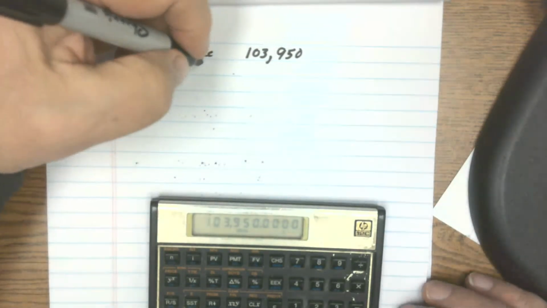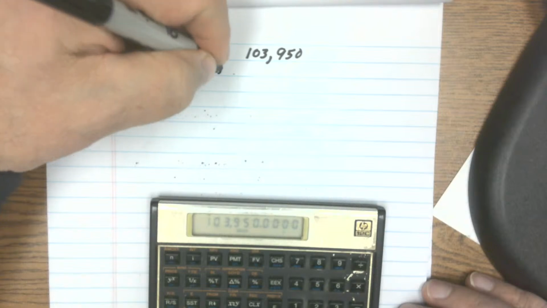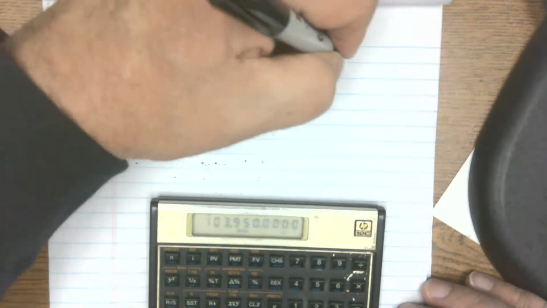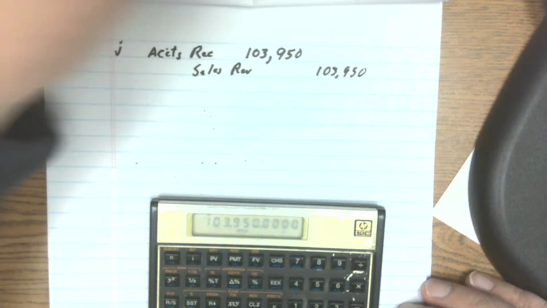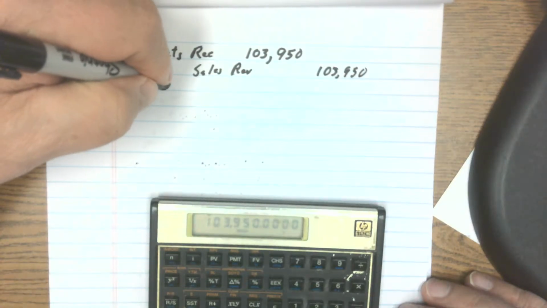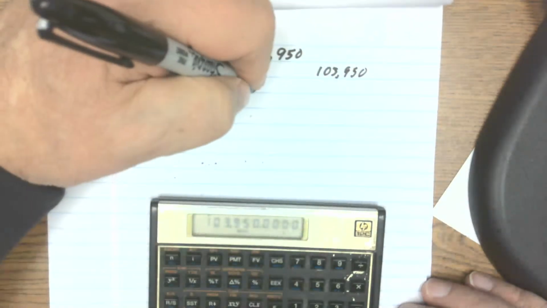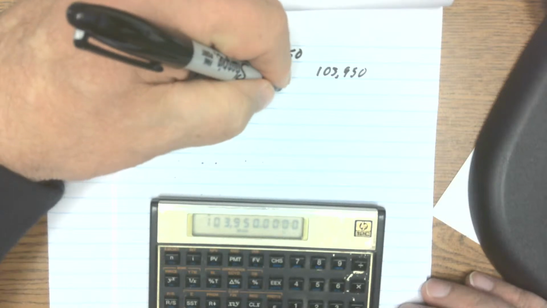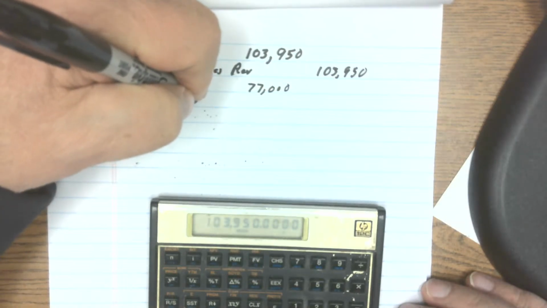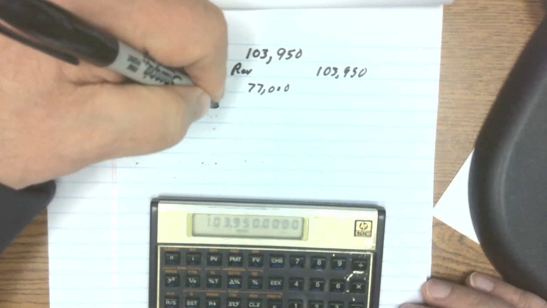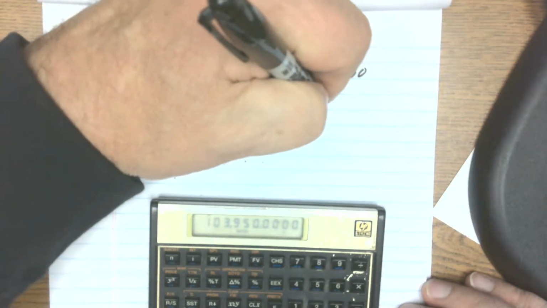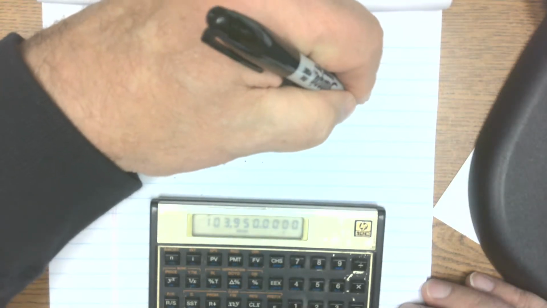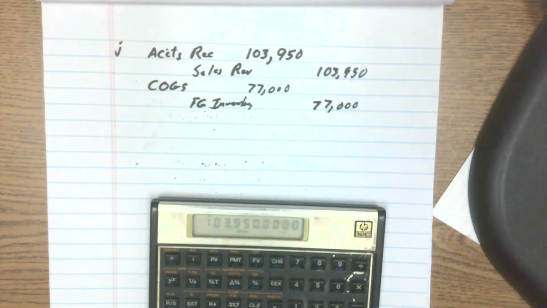And then that will be sales revenue for 103,950. We then have our cost of goods sold, which is the 77,000, and we take it out of finished goods inventory for 77,000.